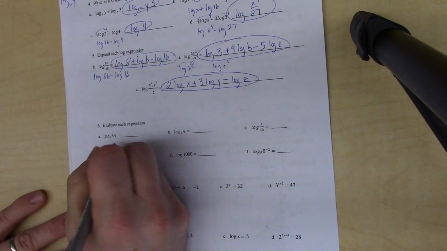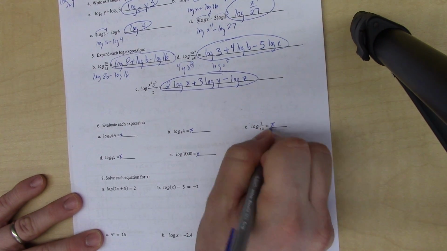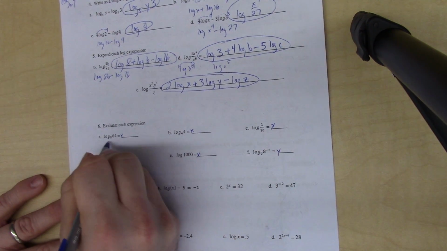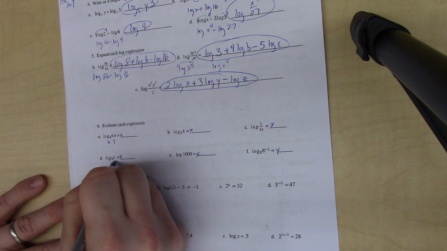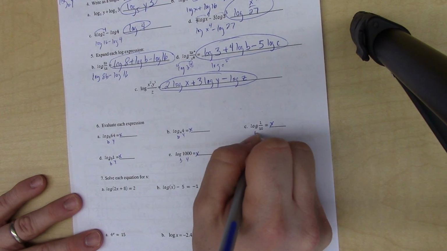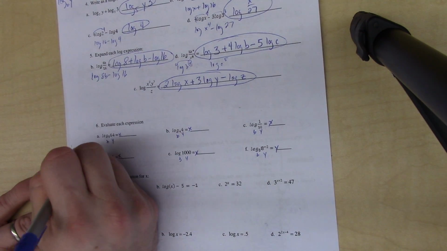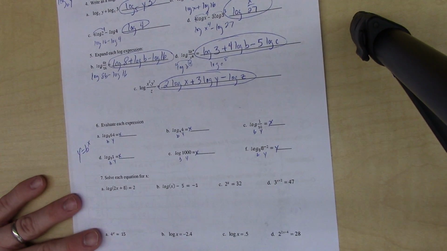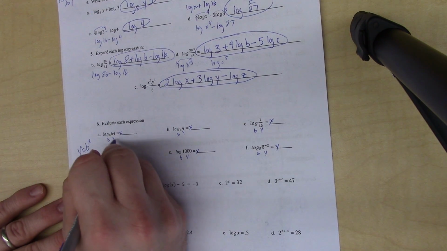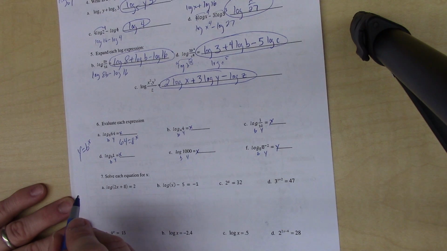For these next problems, put x here for every one of these problems. And we're just going to go identify b, y, and x, for each one. Why? Because if I write them in y equals b to the x form, they become very easy. Like this one is 64 equals 8 to the x power. Well, it's not 8 because it's not 8 times 8.